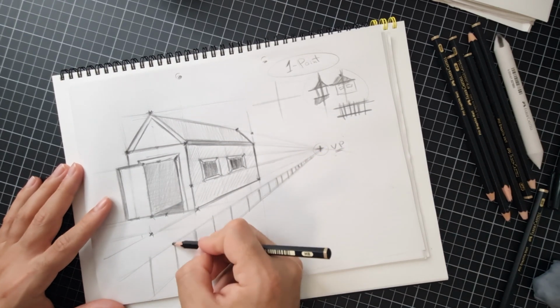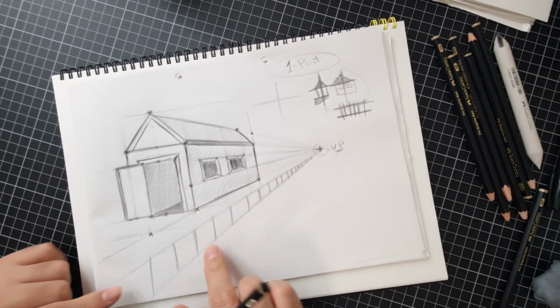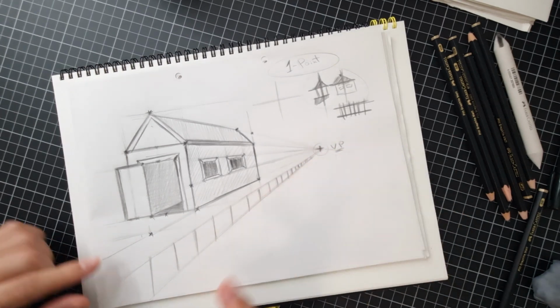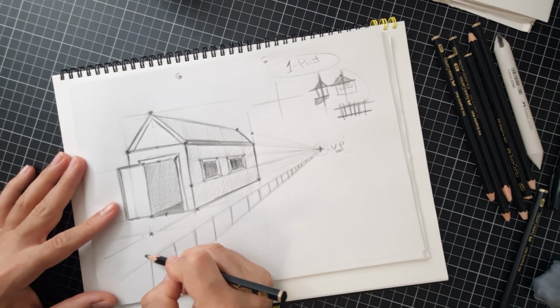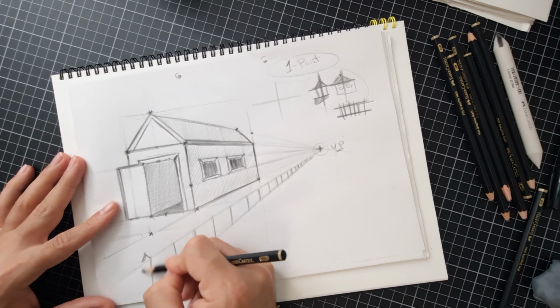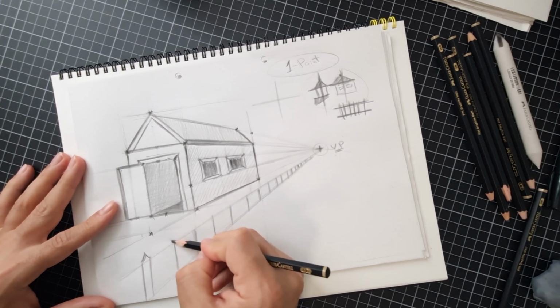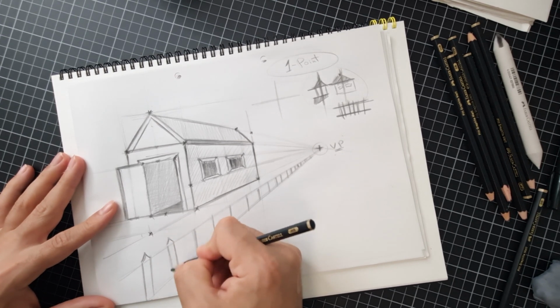So now we have the main proportions of these sounds. Now we can add some more details to make it like looks nice, as you see.